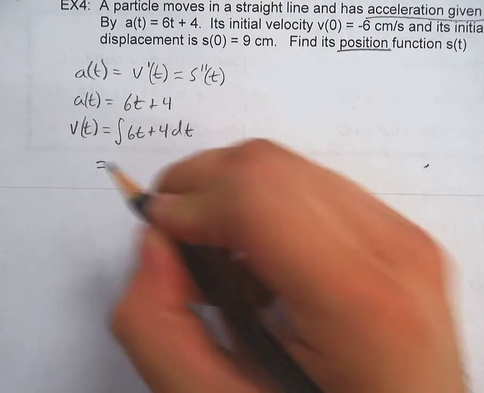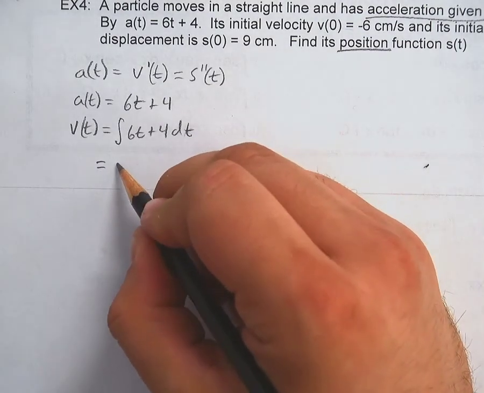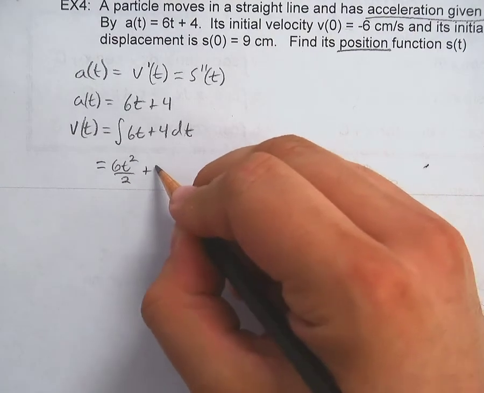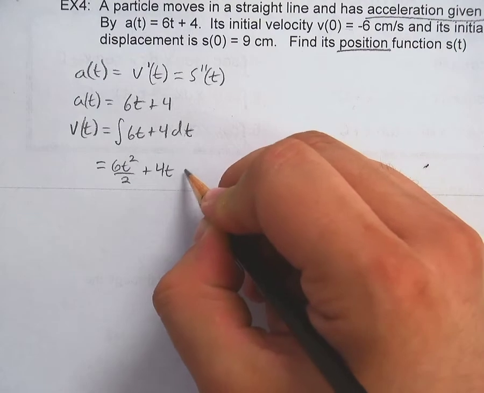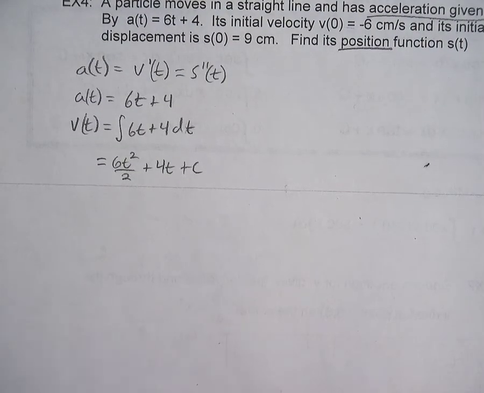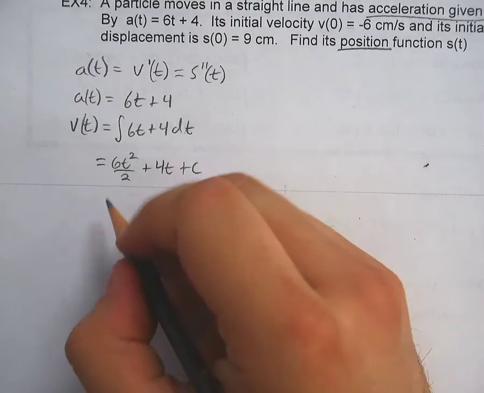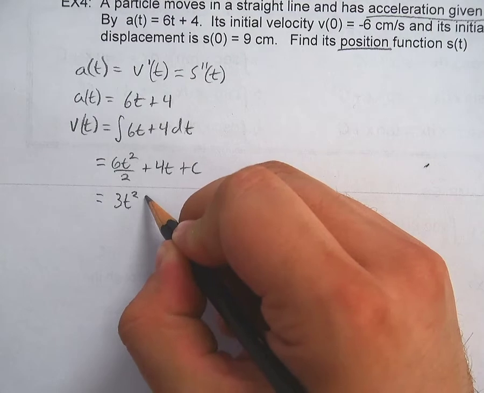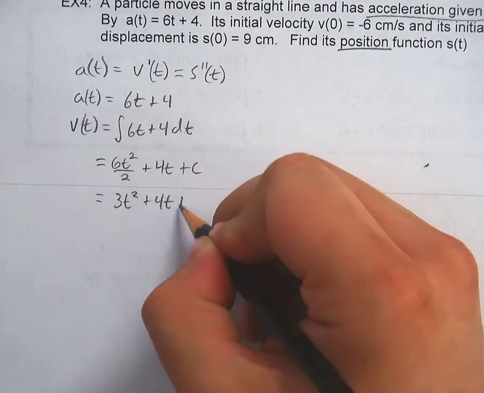Let's see what this is going to be. This will be 6t squared over 2 plus 4t plus c. All right, now I'm going to go ahead and simplify this here. It's going to be 3t squared plus 4t plus c.